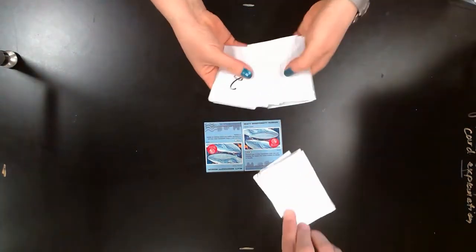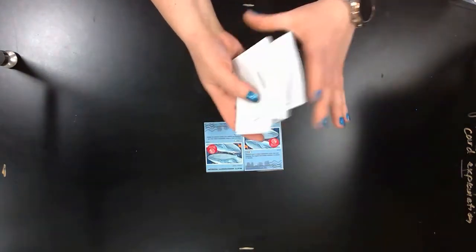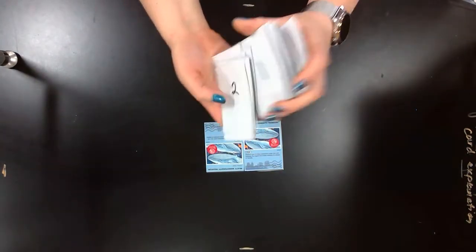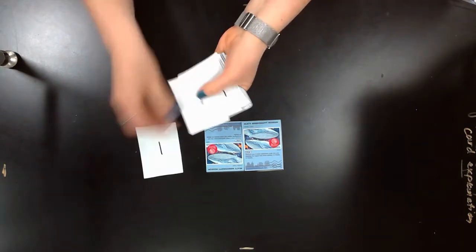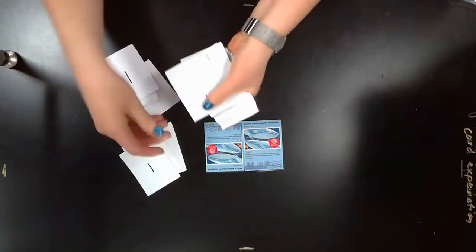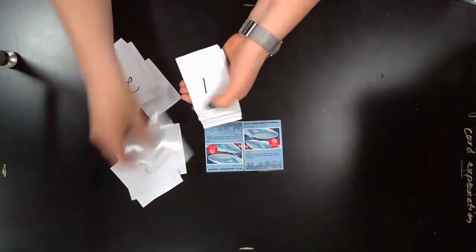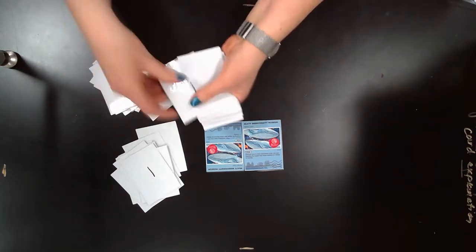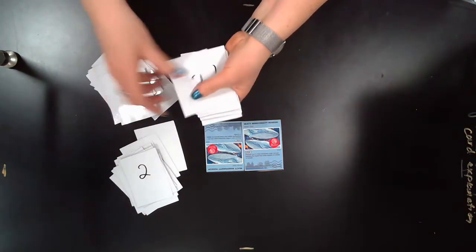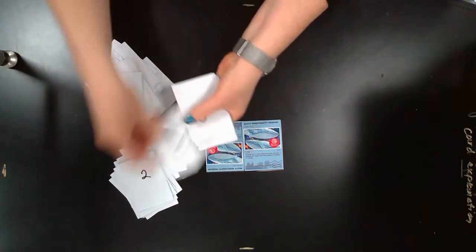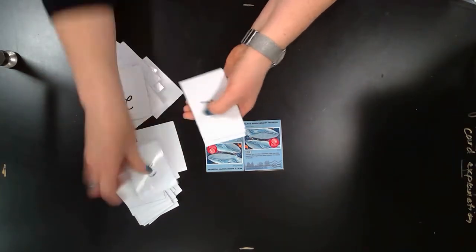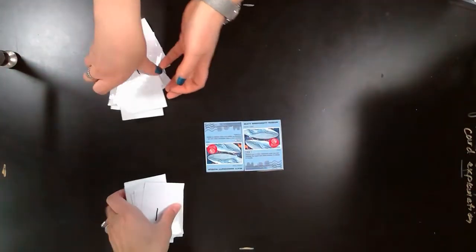So once you have the home cards out, then what you do is you're going to shuffle the deck. And then you're going to split it in half. Almost done. Lots of cards. Okay, so that is going to become Mrs. Dominguez's deck, and this is going to become my deck.